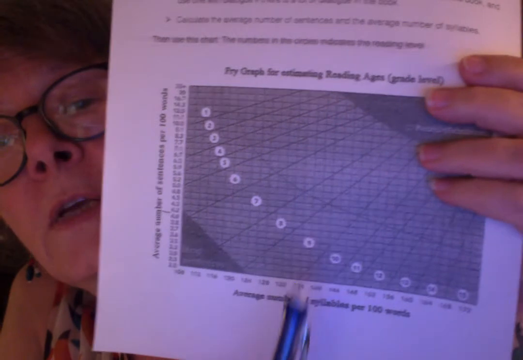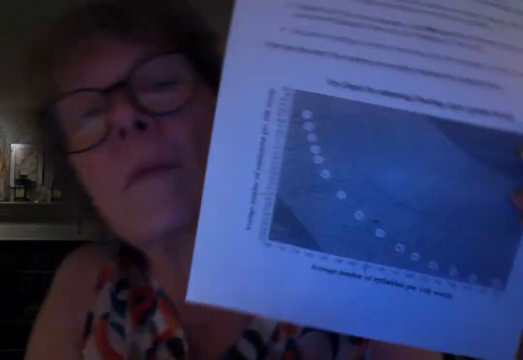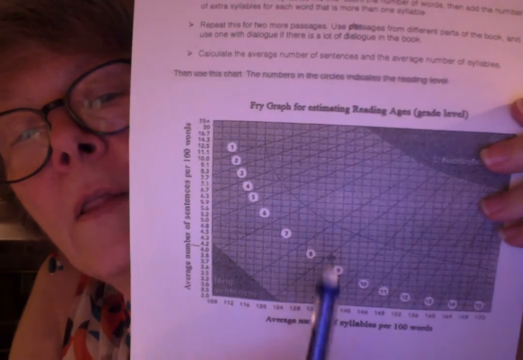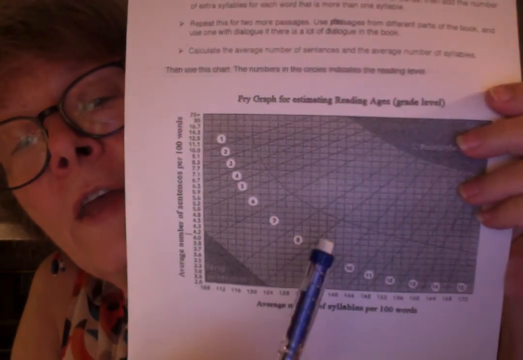And then I want to see where they meet on the chart. So I'm going to go up here. And they meet right there. That and that. And see where that dot is?